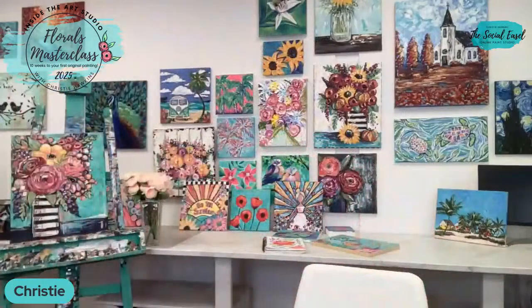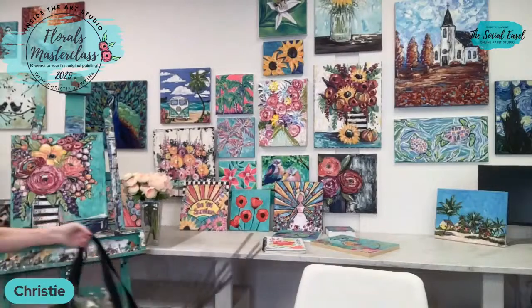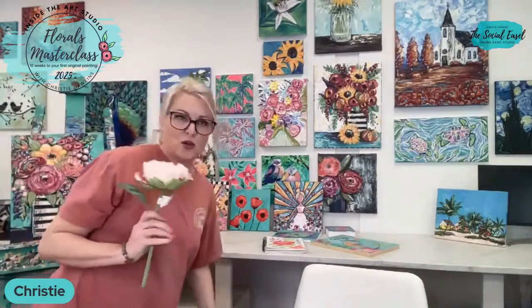So I brought an example to show you, and I have a whole bag of florals from my home. So we're going to start with that one first. Because I think this part is really, really fun. One, you can find exactly what types of flowers it is that you want to paint.